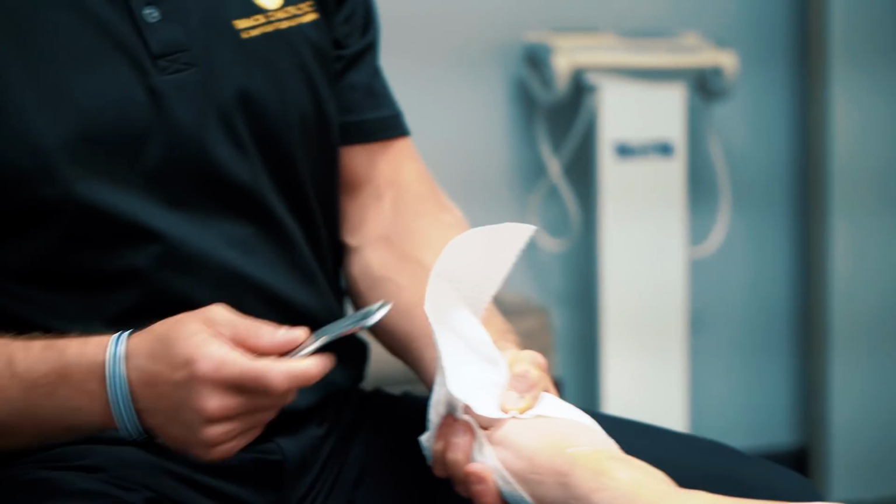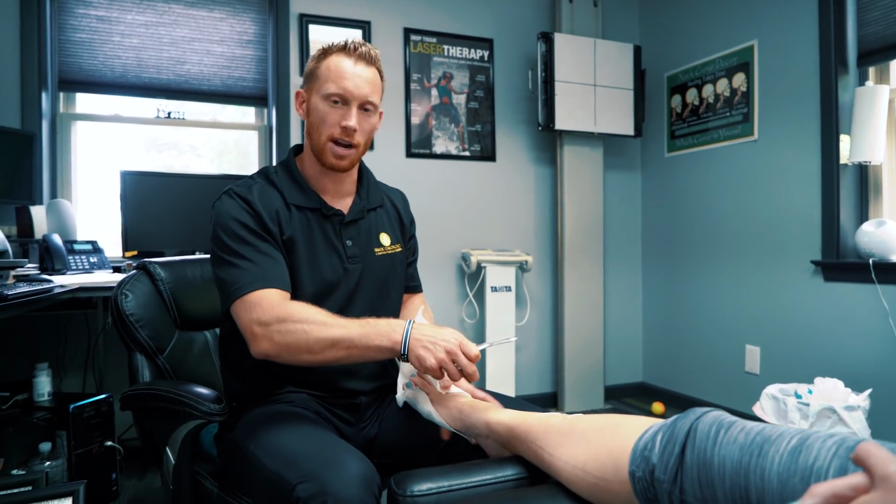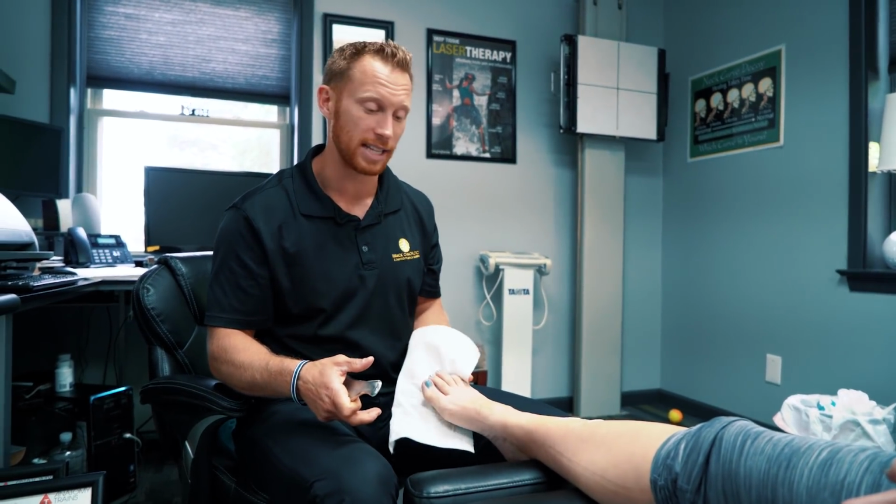Now, this ankle's not too swollen. Sometimes if you sprain badly, you can obviously develop a lot of fluid down in the ankle and the foot.